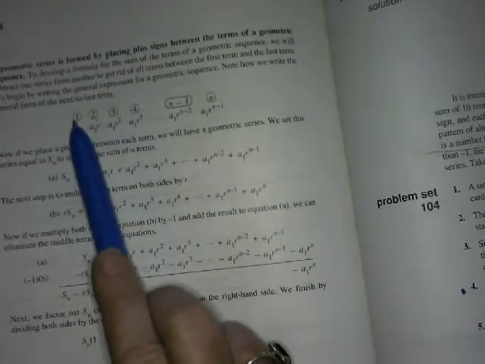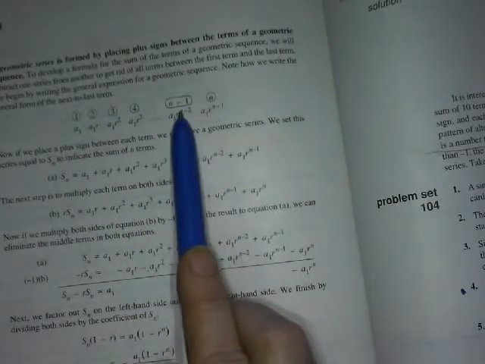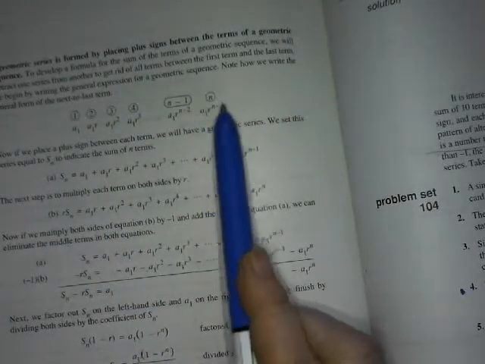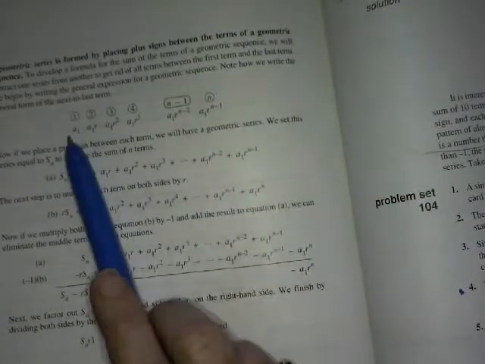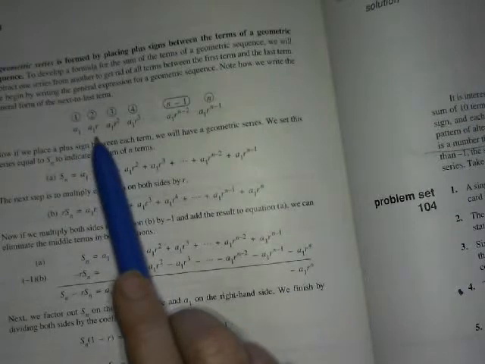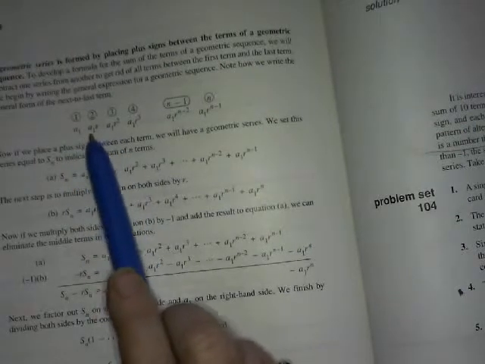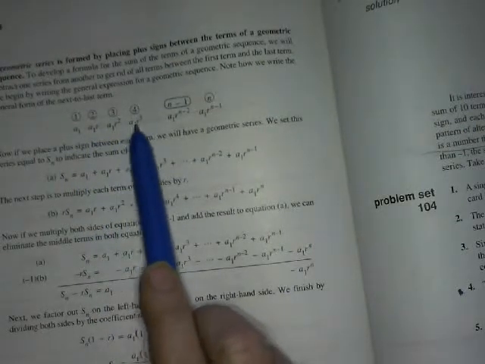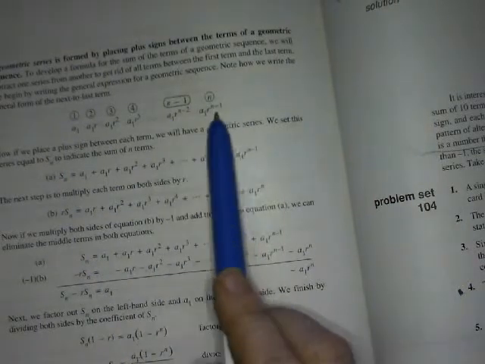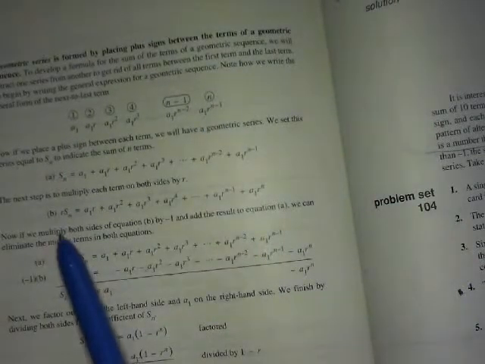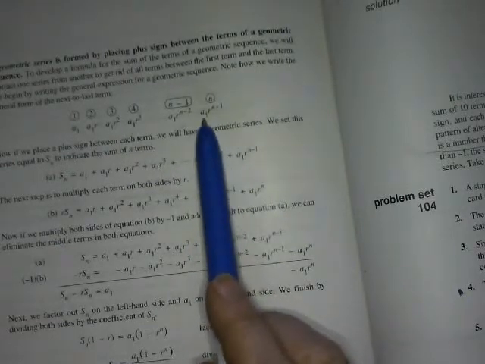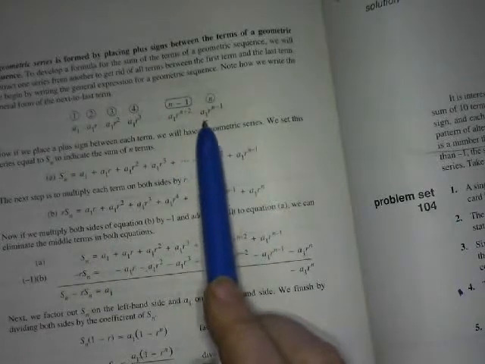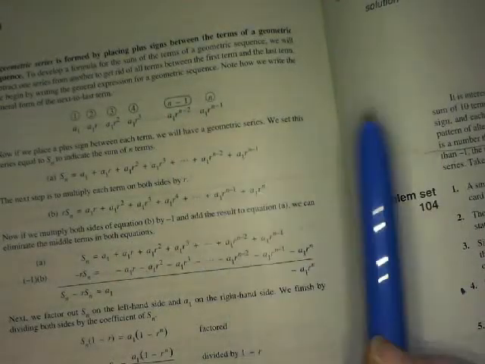Oh, I see. These are the term numbers up here. And the n minus 1 makes sense because the first one doesn't have an R. So you multiply it by R once, twice, 3 times, and it ends up with n minus 1. And we know, hopefully, that this is the formula you know for the nth term of a geometric sequence.